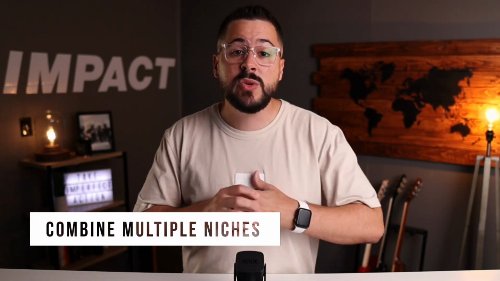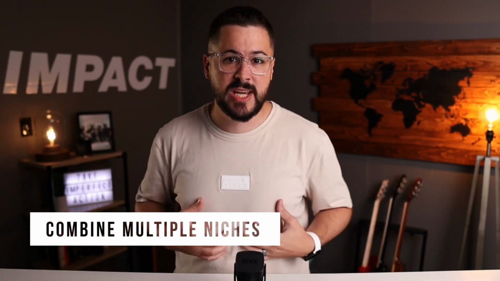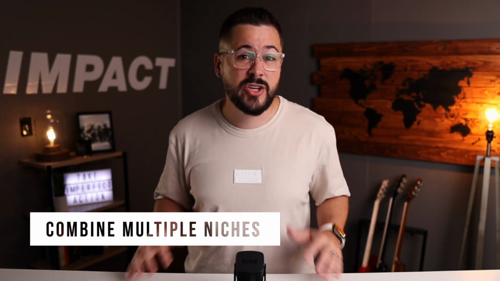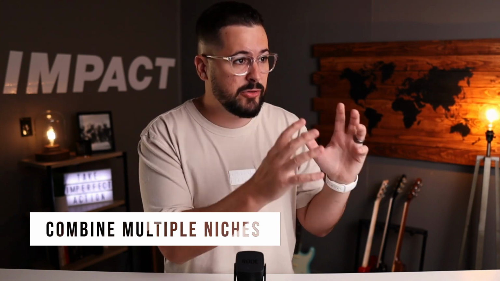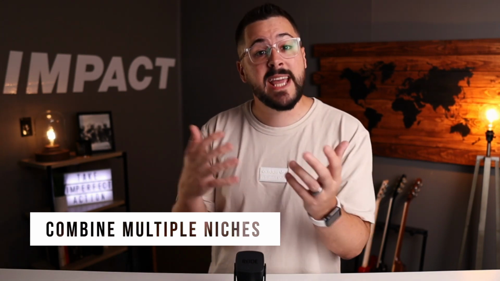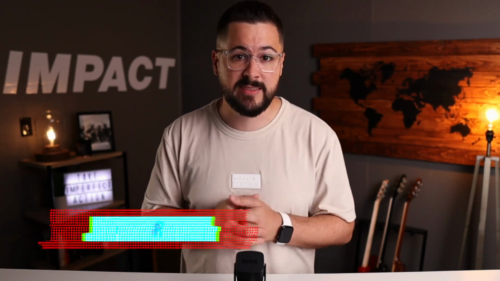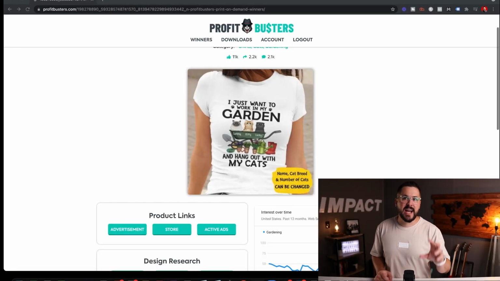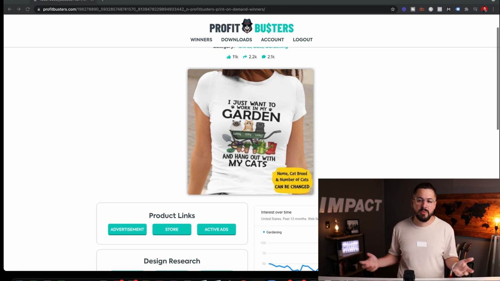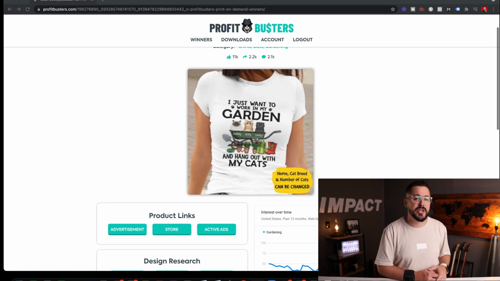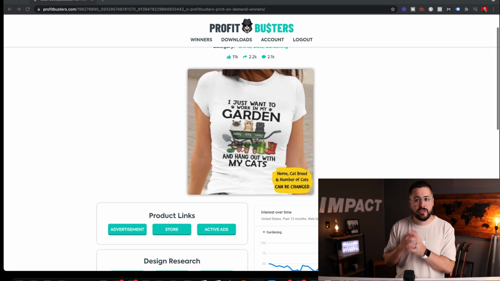And another tip to go along with this is you can combine niches on your t-shirt. You can have multiple niches on your t-shirt. A lot of times the way that works is it combines calling out the person and maybe their occupation with an interest that they might have. Let me give you a quick example. Back inside Profitbusters, this design is killing it right now on Facebook ads and out there in the marketplace. It says, I just want to work in my garden and hang out with my cats. So this example is combining the gardening niche and the cat niche. It's combining these two niches together.